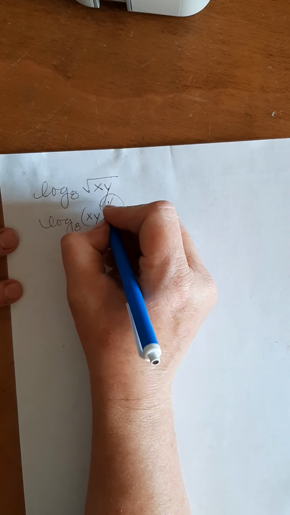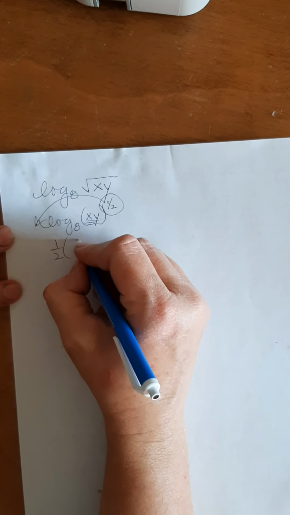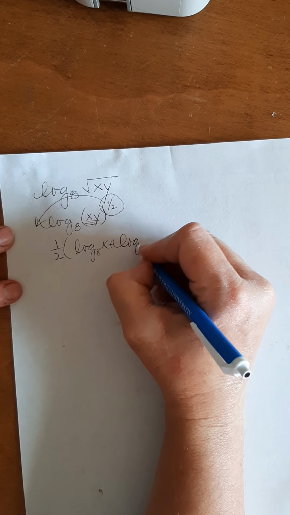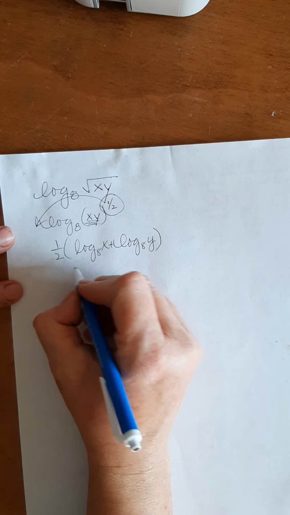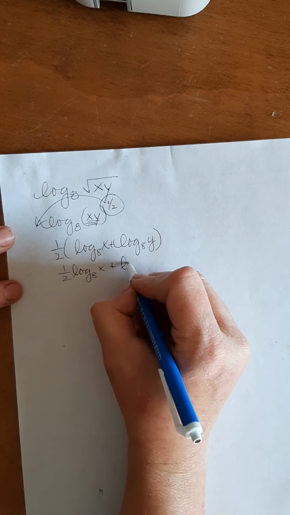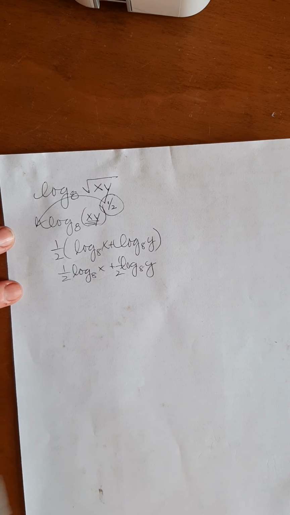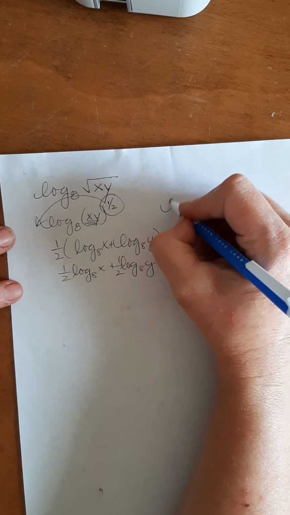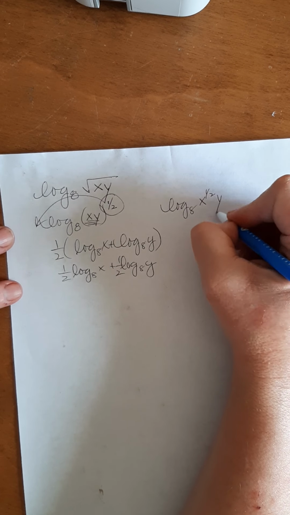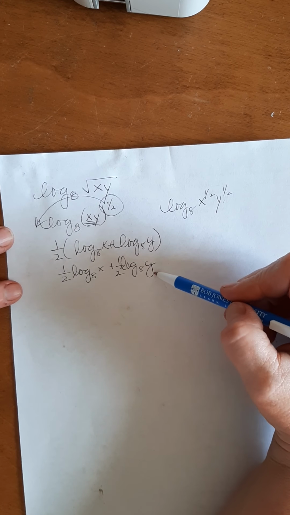So that's going to come out front, and then you're going to add those two: log base 8 of x, log base 8 of y, and then you can distribute it. Now the other way you can do something like that is you could go ahead and make that x to the 1/2 power, y to the 1/2 power, and then go straight here.